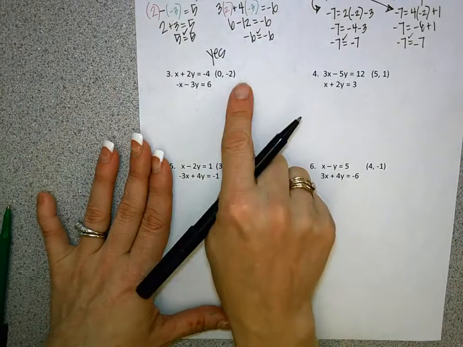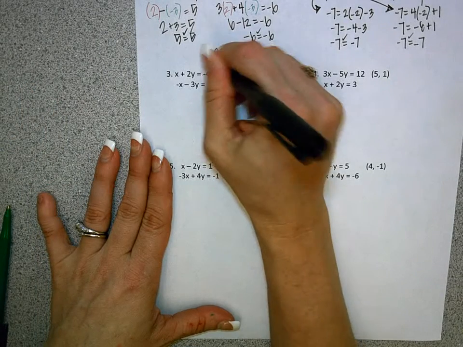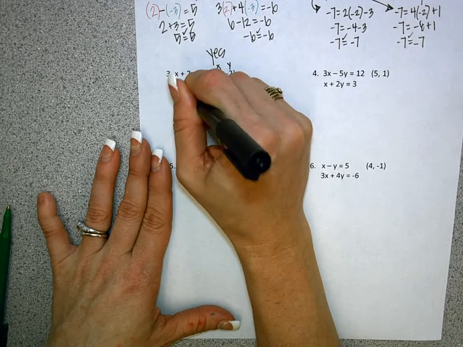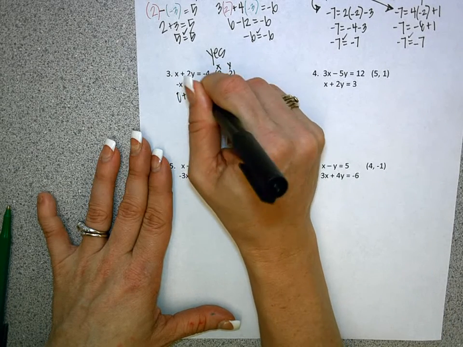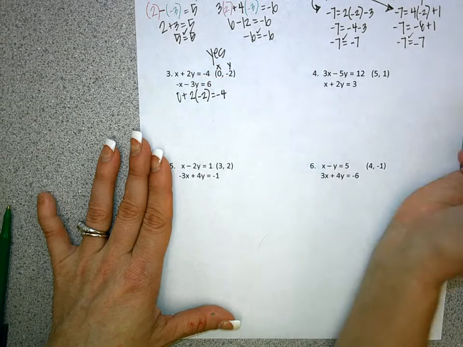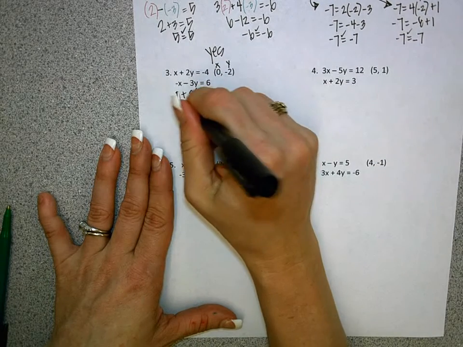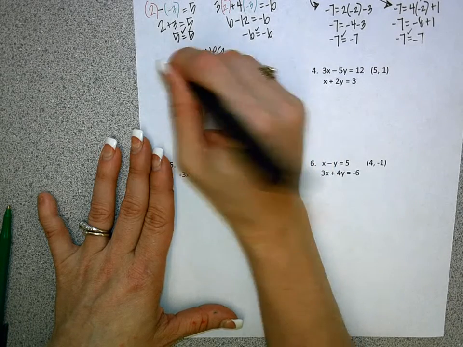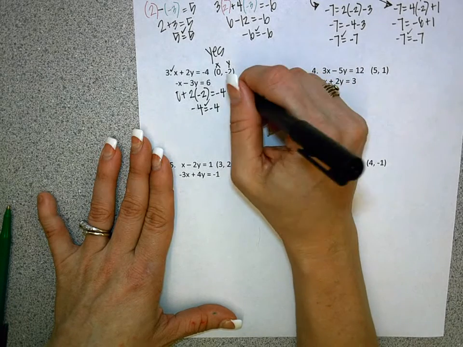Keep checking these. Okay, again, we're going to plug in for x and for y. So x is 0, plus 2 times negative 2 equals negative 4. The 0 just goes away. So is negative 4 equal to negative 4? Yes, that first one works. Then check the second one.